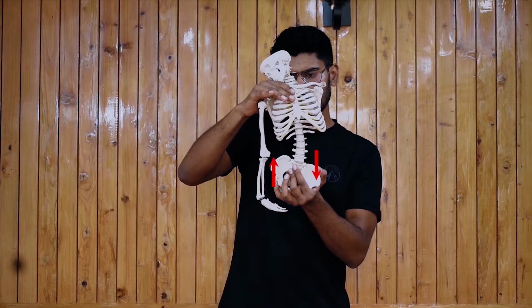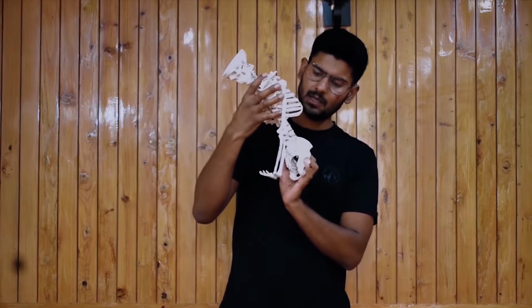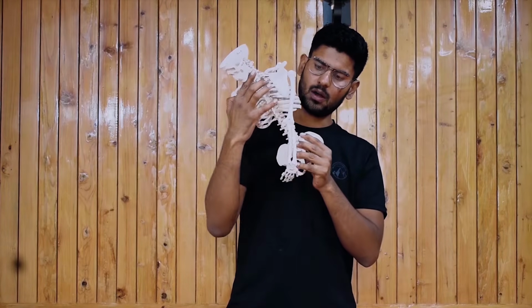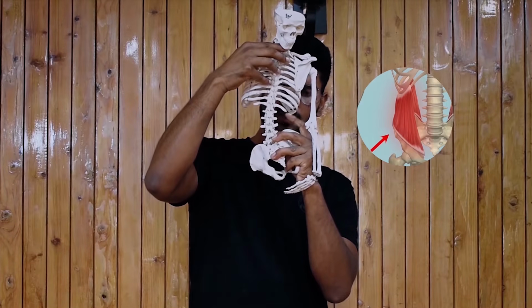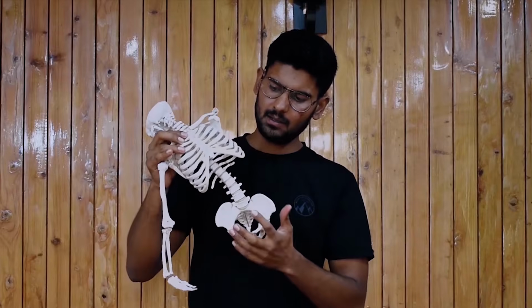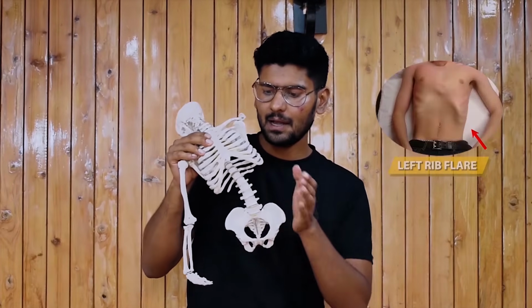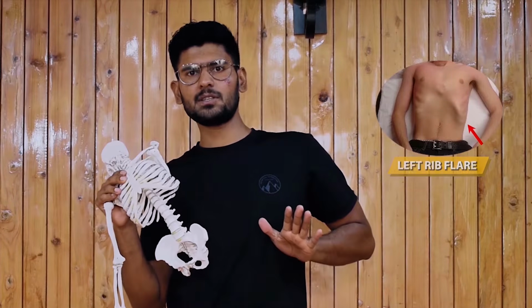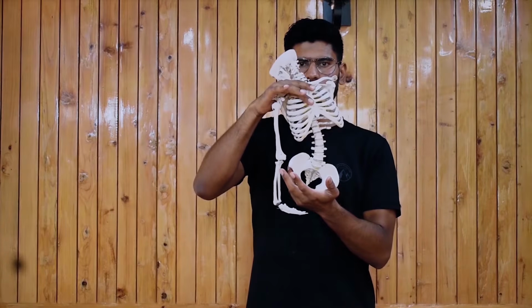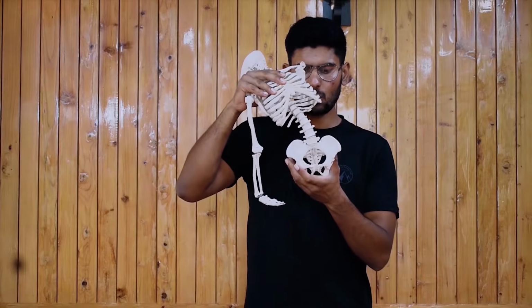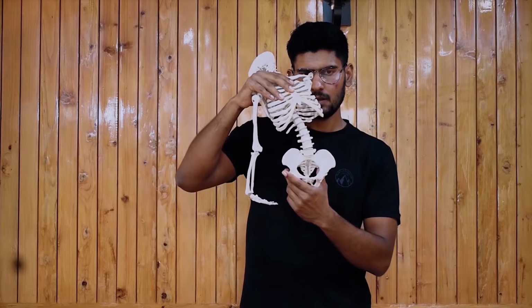In this pattern, we'll see a right shoulder drop and a right hip hike. You can see this area is being closed off like this. So these muscles are going to be tight and there is a prominent left rib flare. So the left rib is sticking out. This is how the person will stand. The pelvis is rotated to the right side. The whole body will turn to the right side. This is the right shift of the pelvis, or the rotation of the pelvis to the right side.